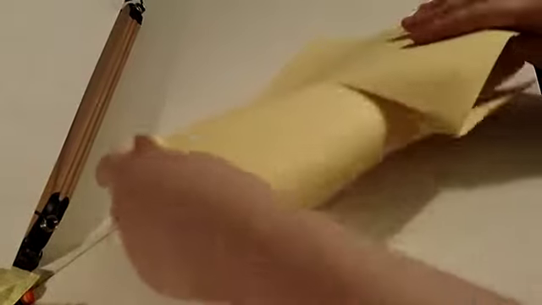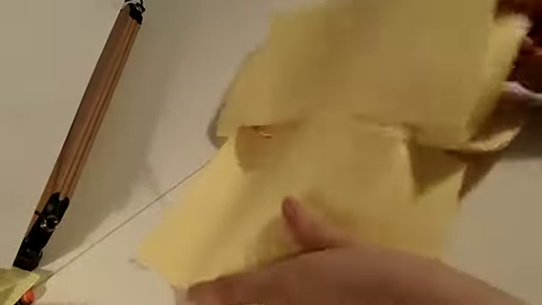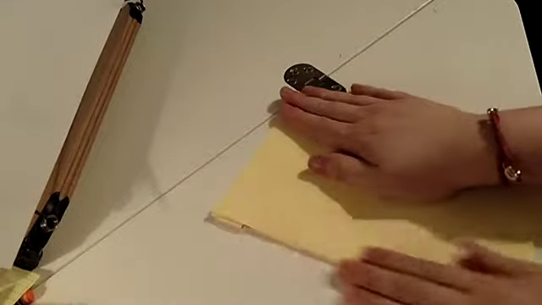Now this is the most complicated part. We're going to put these 2 together, and you just have to be a little careful because you don't want to tear anything. So what I do is I kind of fold this one up and I put it through like this, and then you let it expand, and there we go. We have the first part of our picture book.